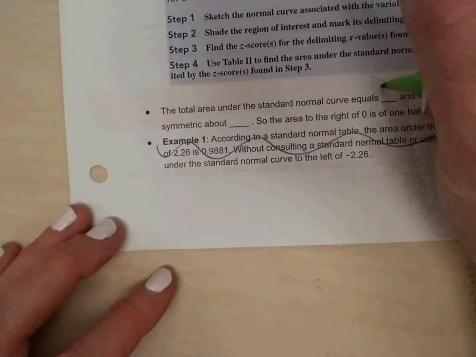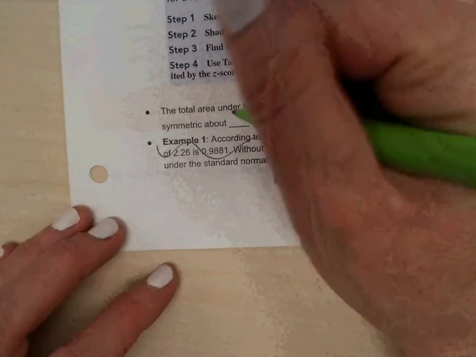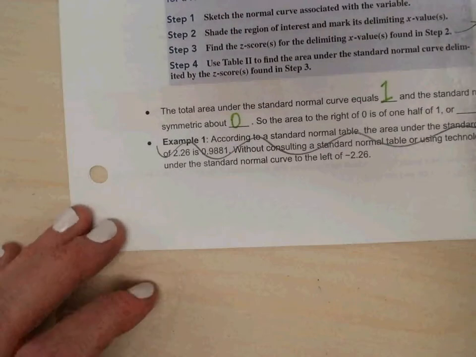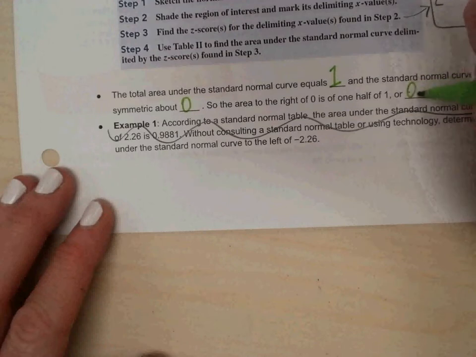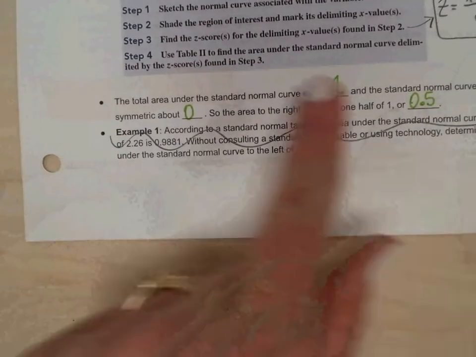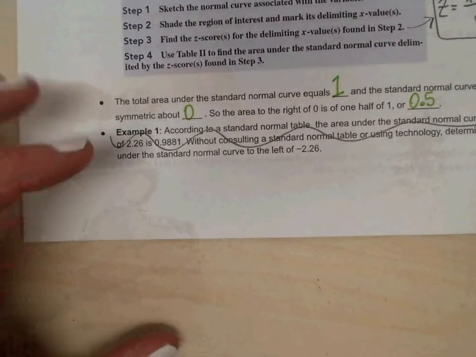One and 0. 1, 0, and half of 1 is? Yep, 0.5. So this is just a summary statement of what we just talked about above in the properties.